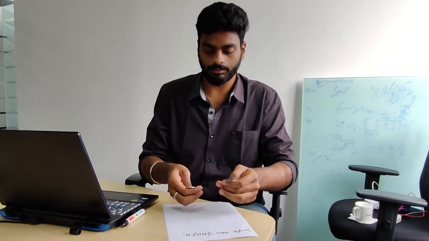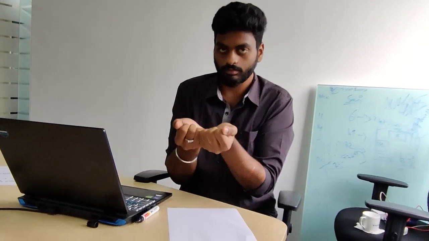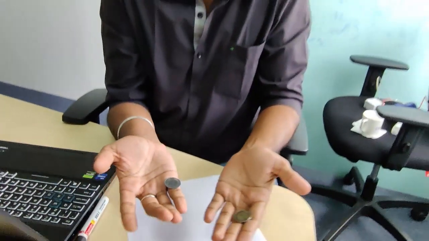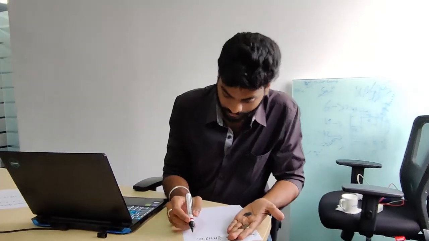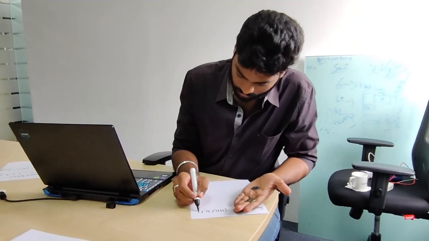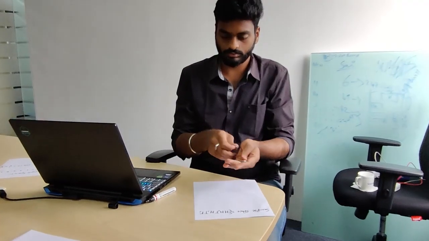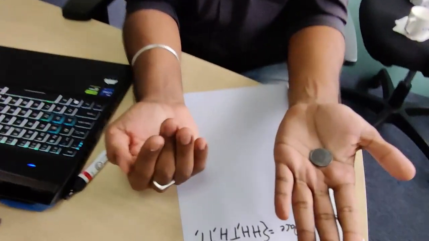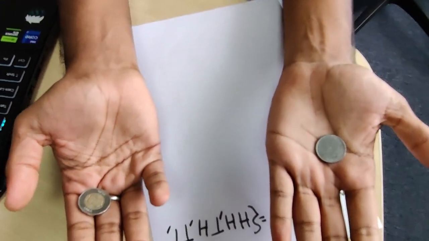And for the third time, two tails. Again, both heads.